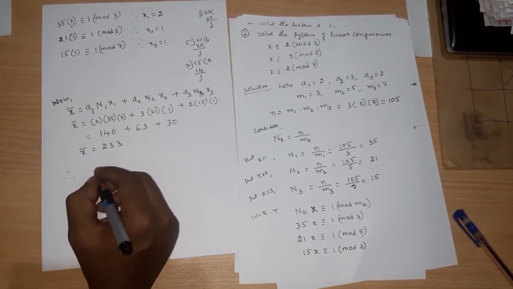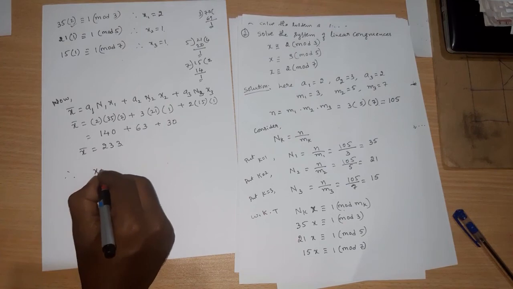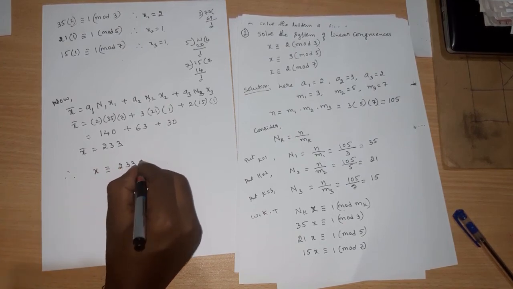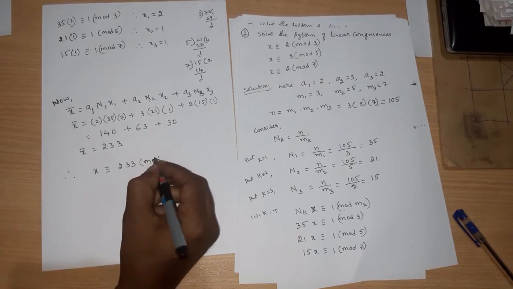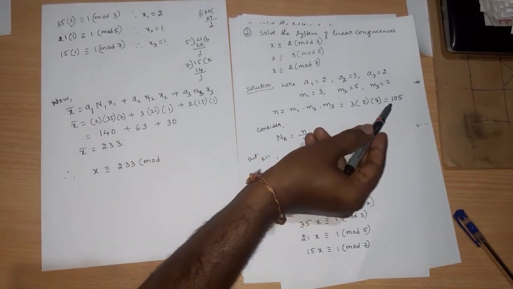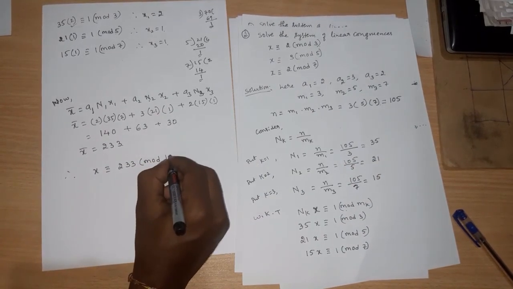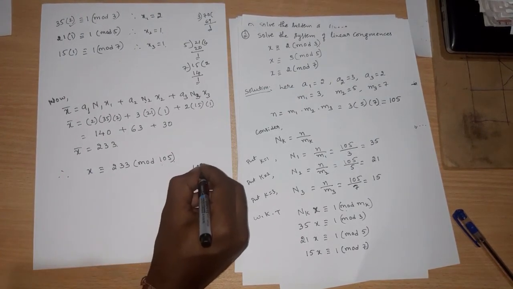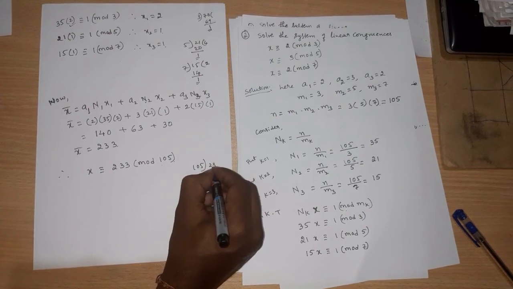Therefore x is congruent to 233 mod 105.